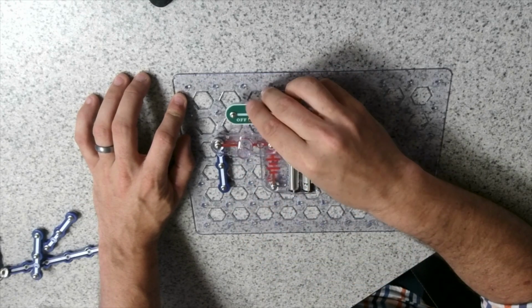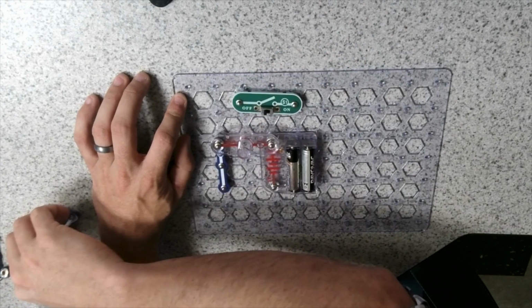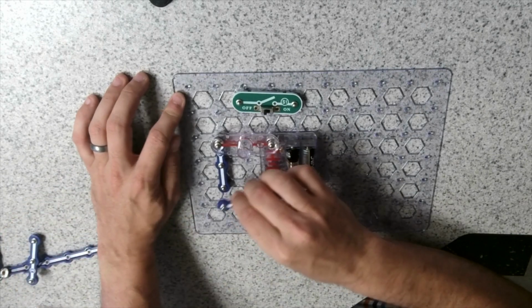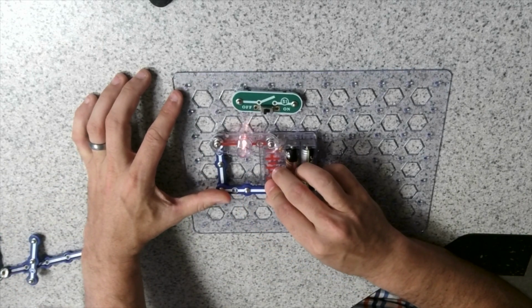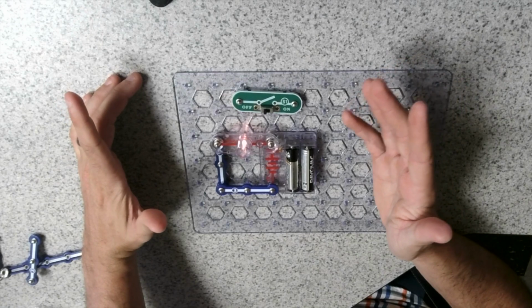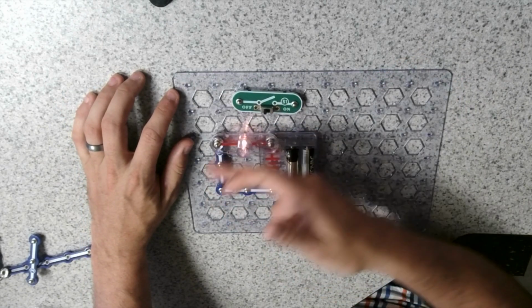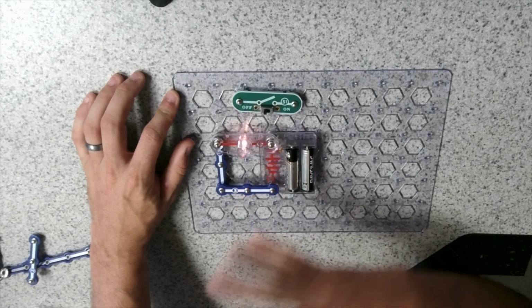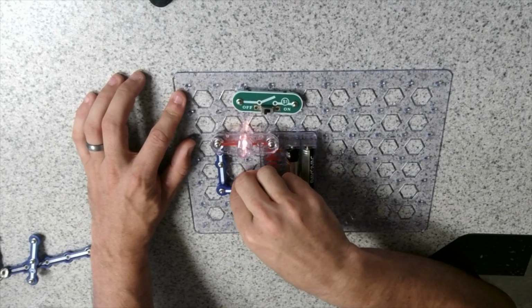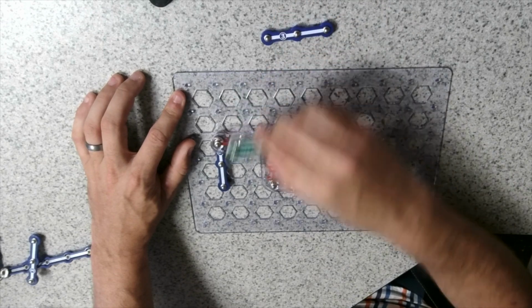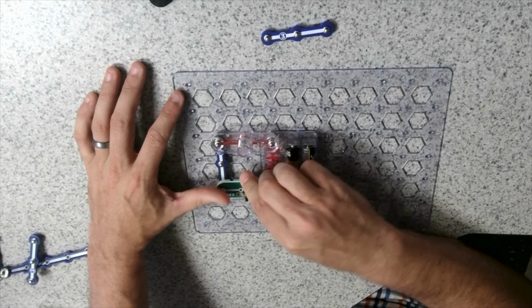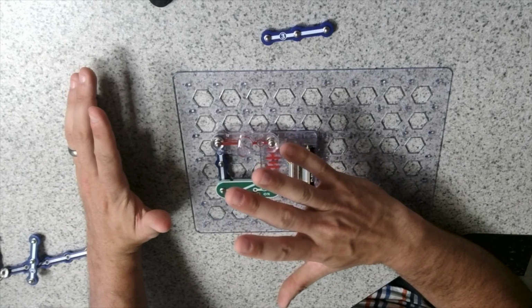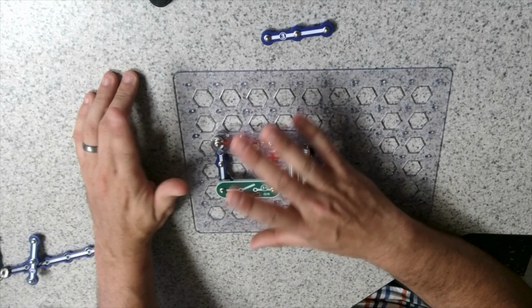Now, if I were to take this switch out, and I were to put a snap wire, this is a continuous circuit. There's no switch to turn off and on. There's no way to power this on and off. So that's the purpose of a switch. So think of this as very, very similar to how your light switches work in your house.